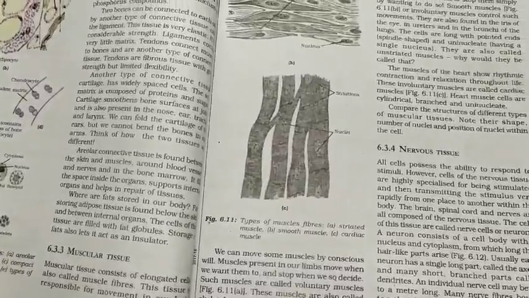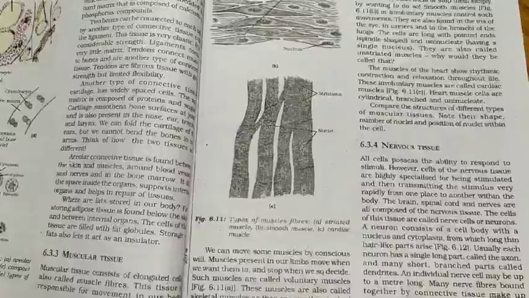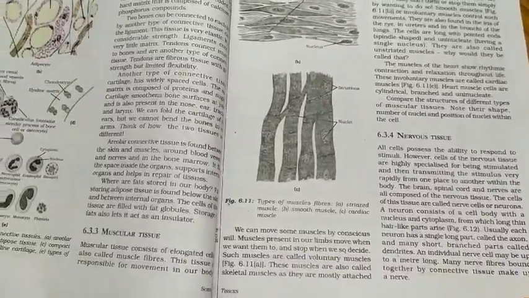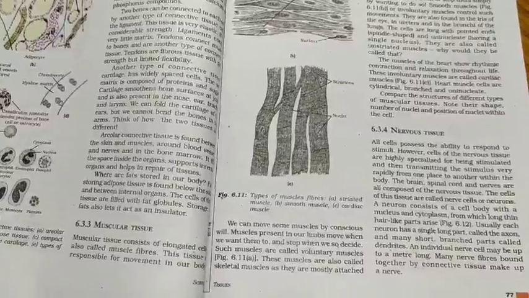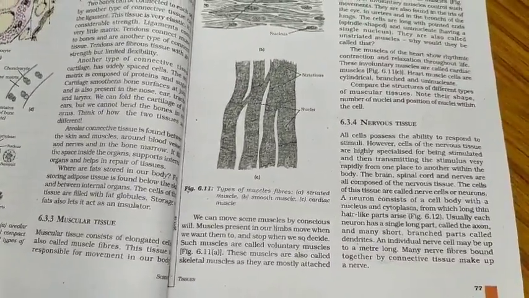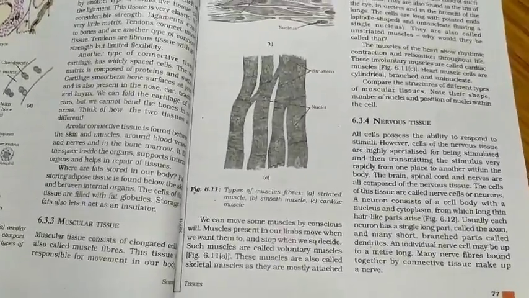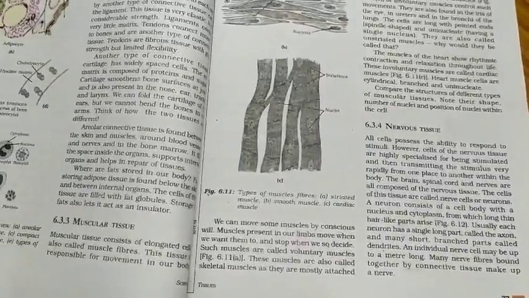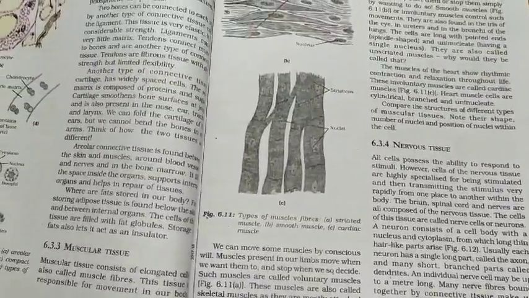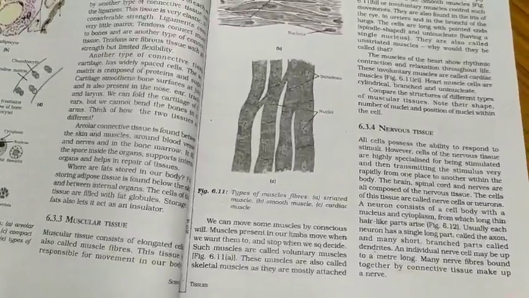The brain, spinal cord, and nerves are all composed of nervous tissue. The cells of this tissue are called nerve cells. A neuron consists of a cell body with a nucleus and cytoplasm, from which long, thin, hair-like parts arise. Usually each neuron has a single long part called the axon and many short branched parts called dendrites.